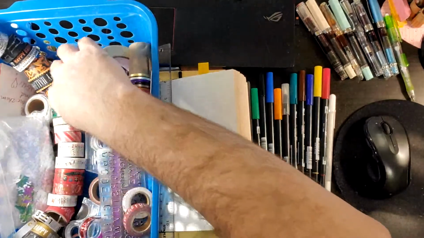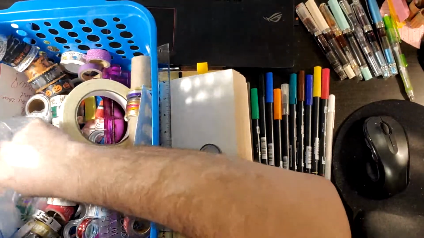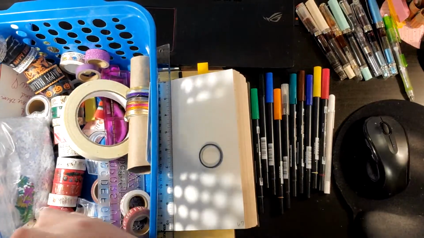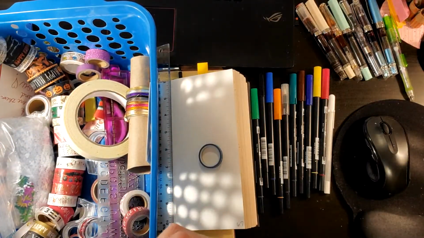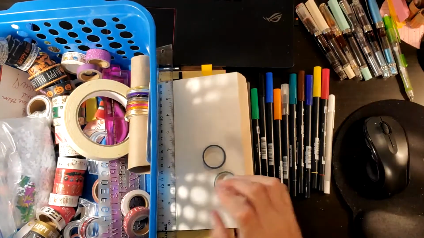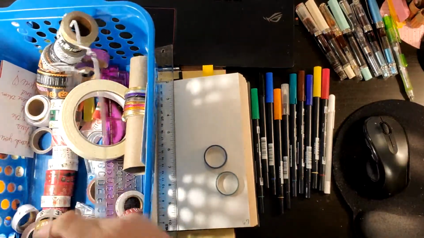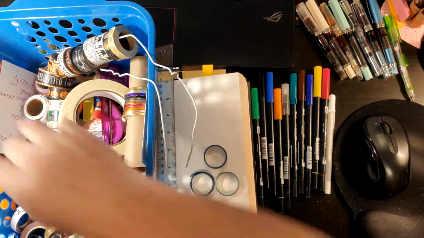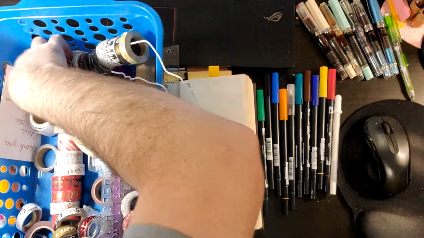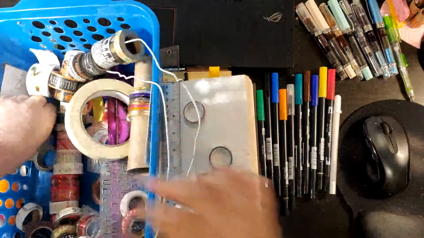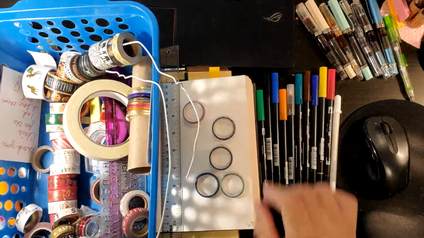July washi tape. I don't know why it's out there. More bluish washi tape. Oh boy, sparkly blue washi tape. That's going to be exciting. Some purple washi tape. More blue washi tape. That's what it's all about.